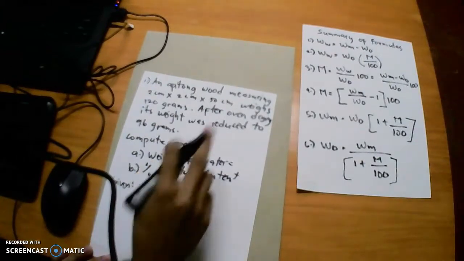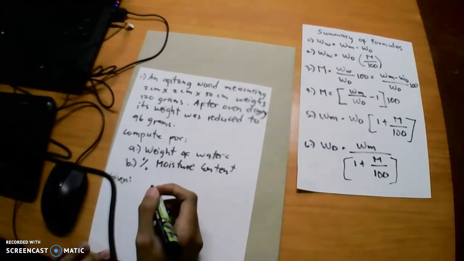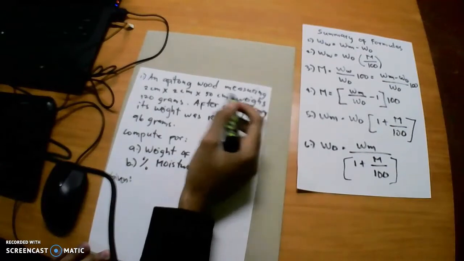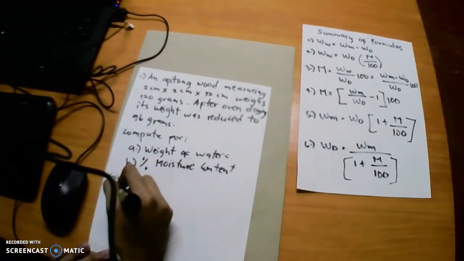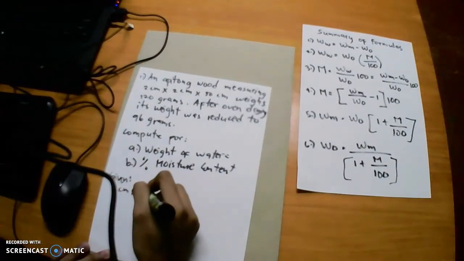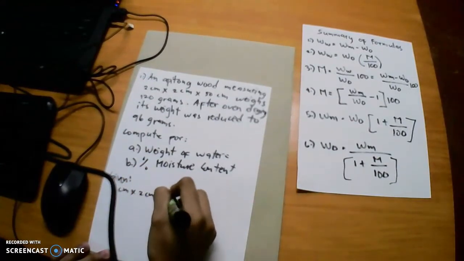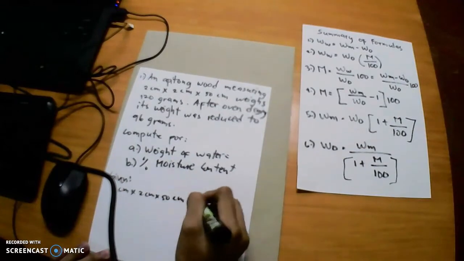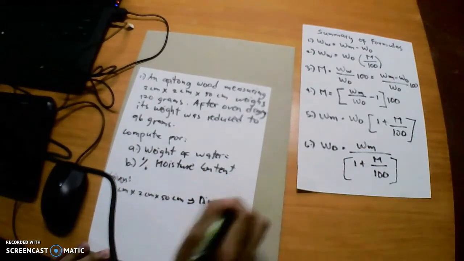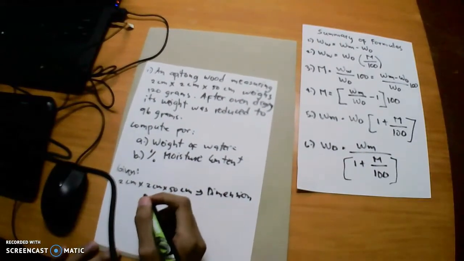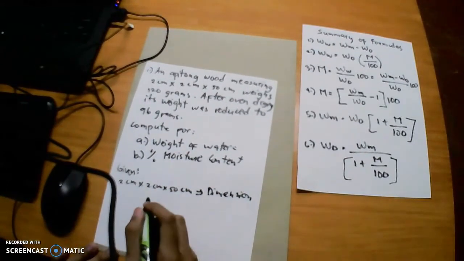Now for weight of water, ang given nato is 2 cm by 2 cm by 50 cm. That is dimension of the piece of wood. That is very important when you're computing for volume.